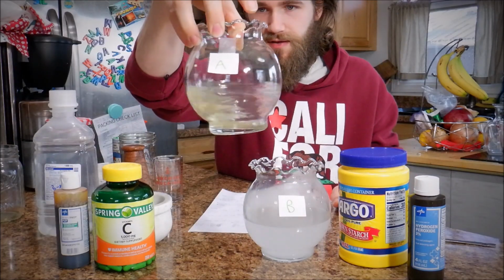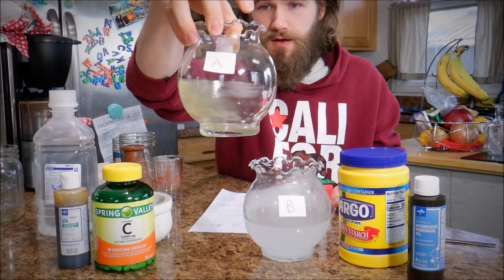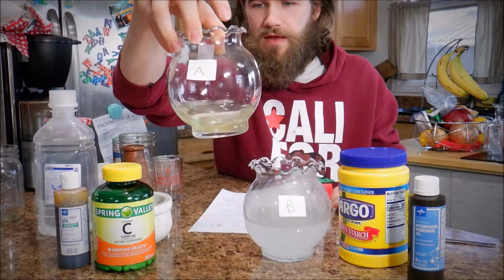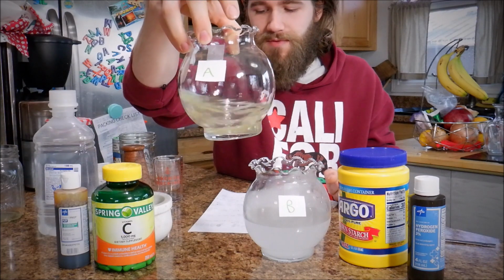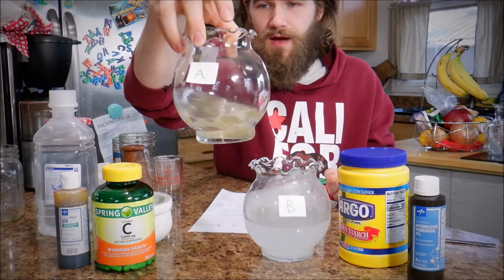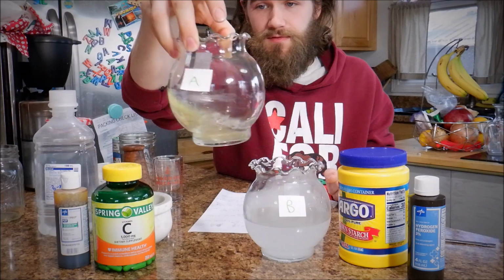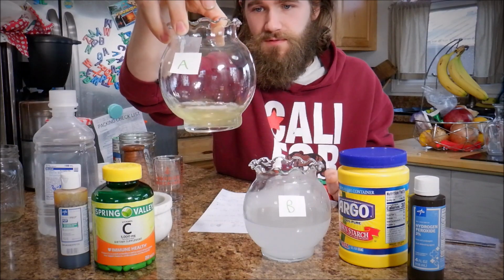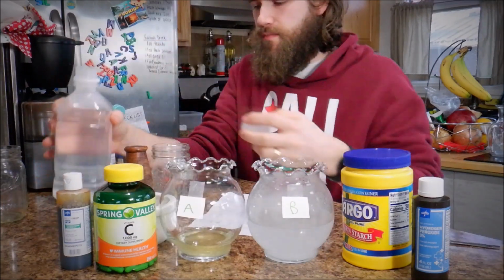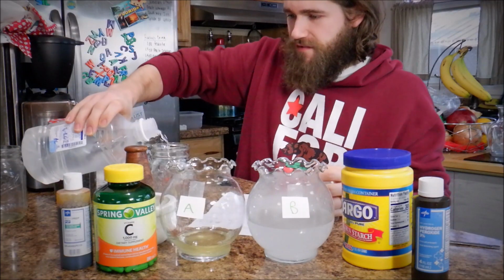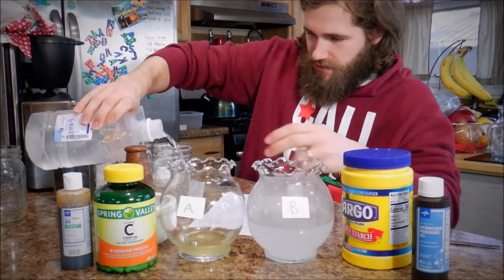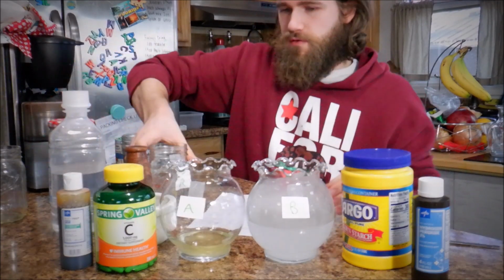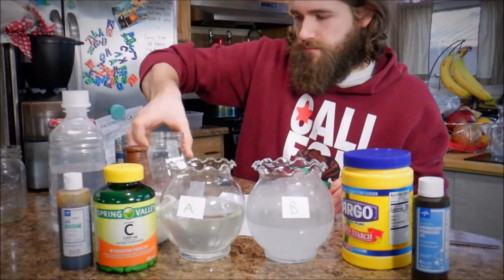What is happening is the iodine, which is colored I2, is reacting with the ascorbic acid and becoming iodide, which is I minus, and this solution is colorless. Alright, so now that we have that, we're going to top it off. So we have about 500 milliliters in solution A. This is just distilled water we're adding in.